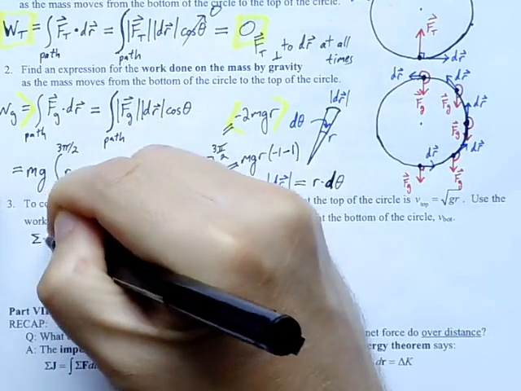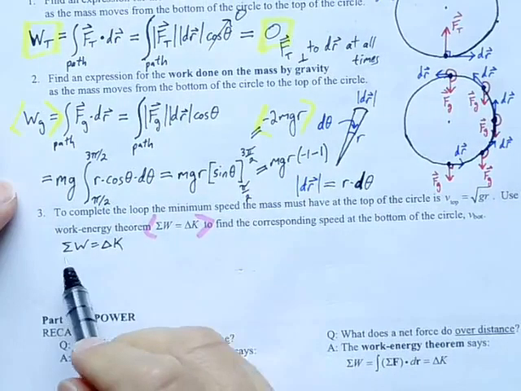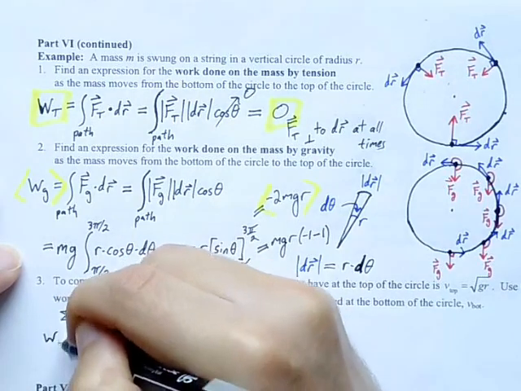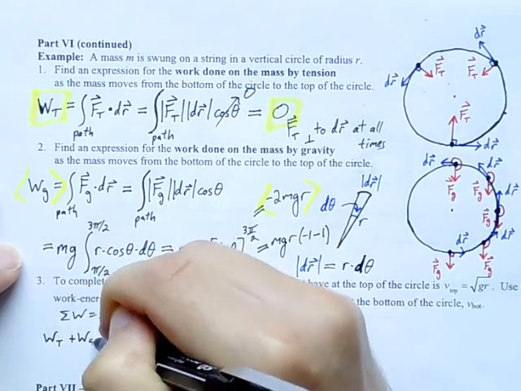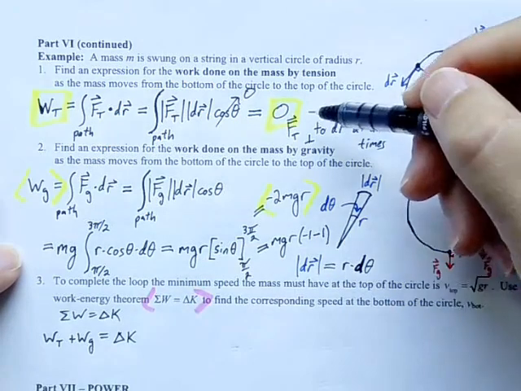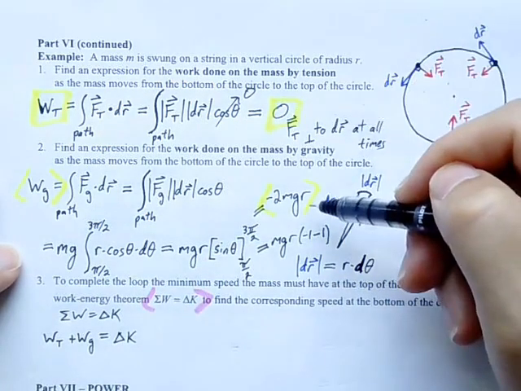So we state our work energy theorem. And for our net work, as we go from the bottom to the top along that arc, the net work can be found by summing up the works done by each of the forces. That's why we did this here. Work done by tension was 0. Work done by gravity was minus 2mgr.